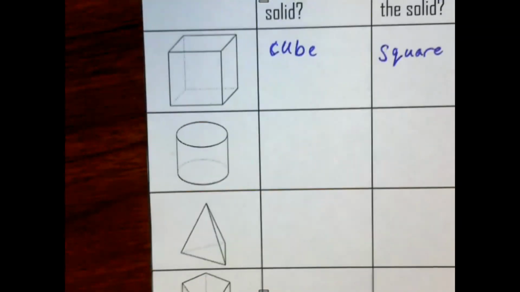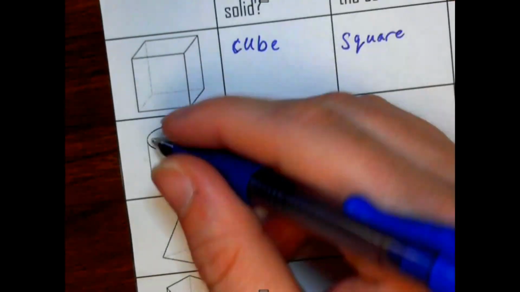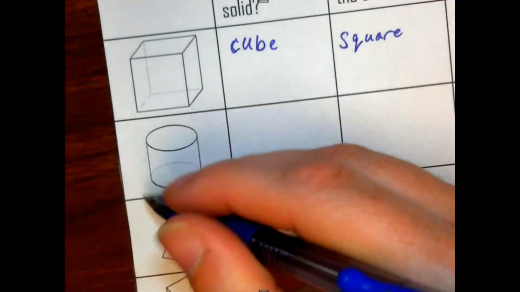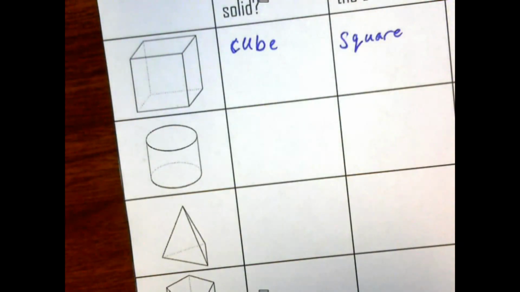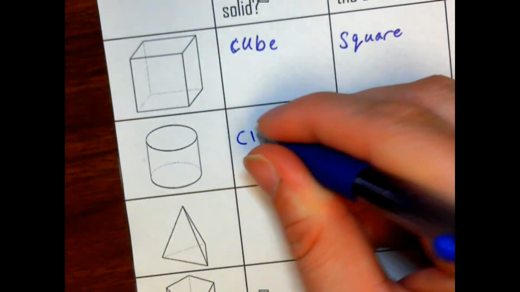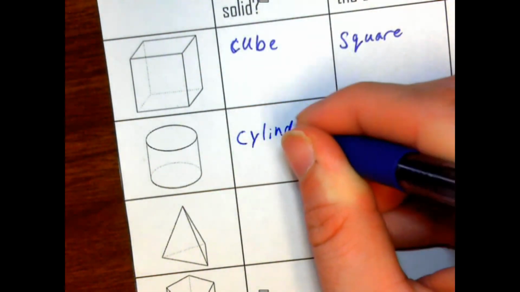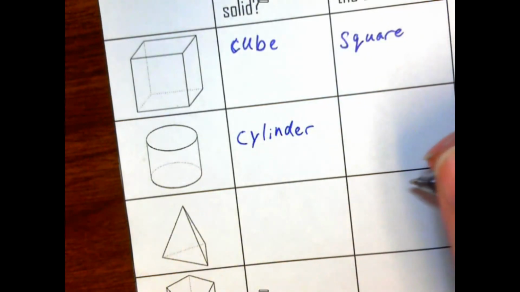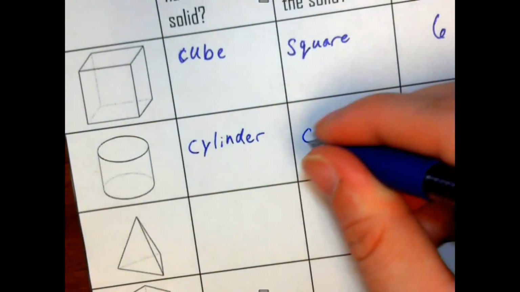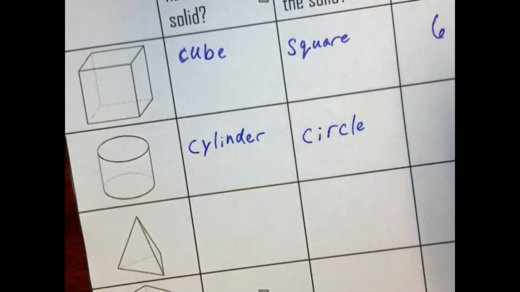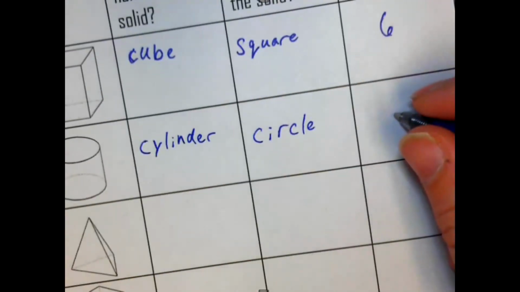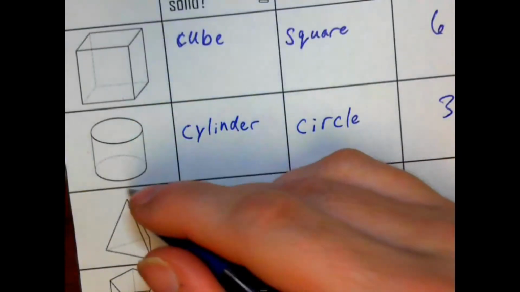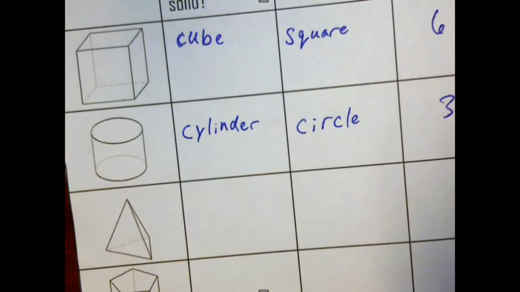Next, we have this shape that has a circle as the top and the bottom, and then it's connected by a solid dimension in the middle. That's a cylinder. The base of the cylinder is a circle, and it has 3 faces, a top, a bottom, and then a side that goes all the way around.